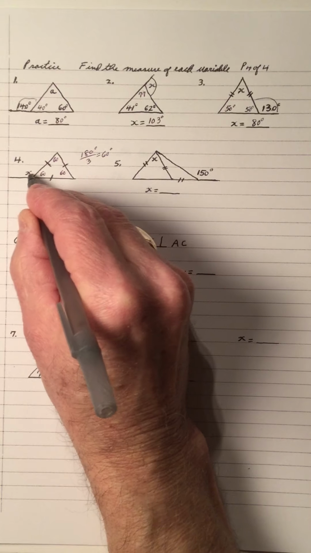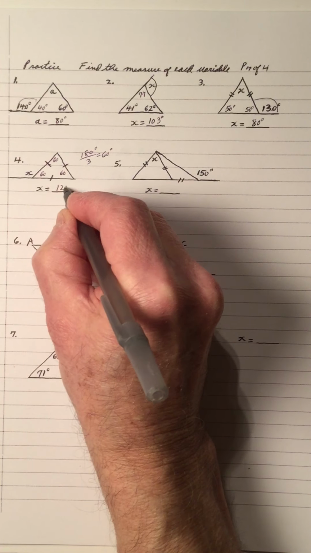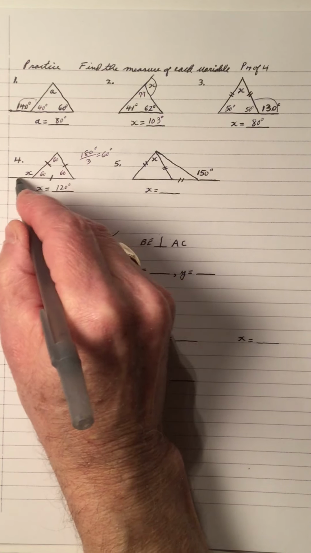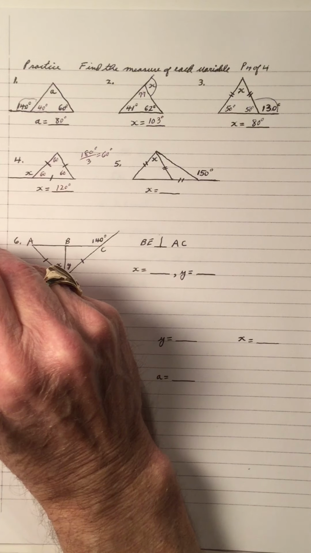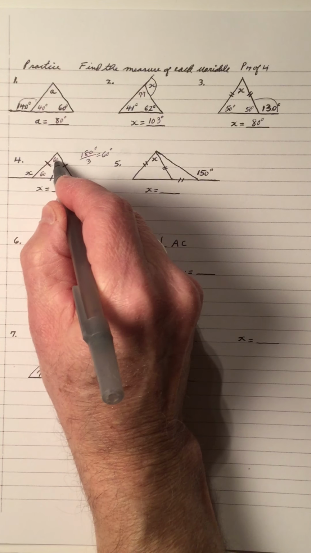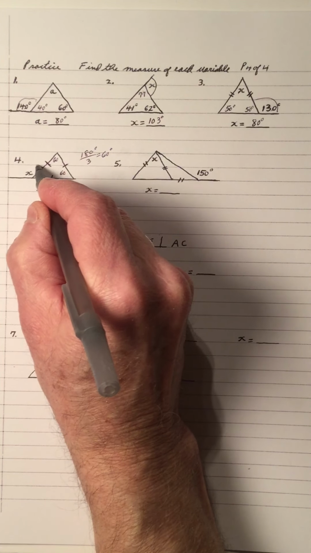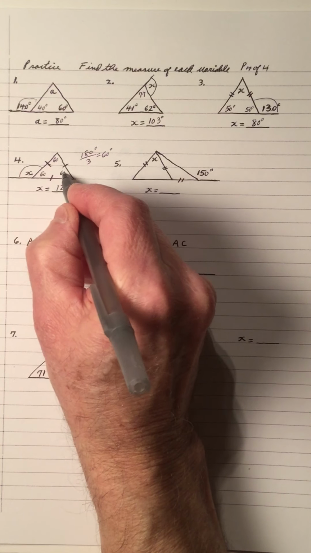And if that's a 60, then that's 120, because straight line, straight angle. Or that's 120 because it's equal to the sum of those two. This exterior angle equals the sum of those two.